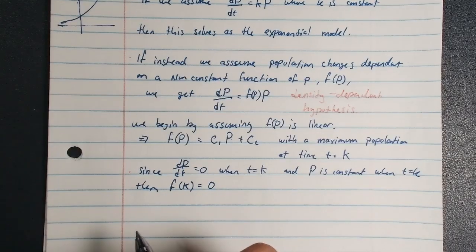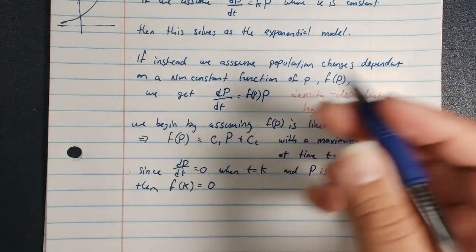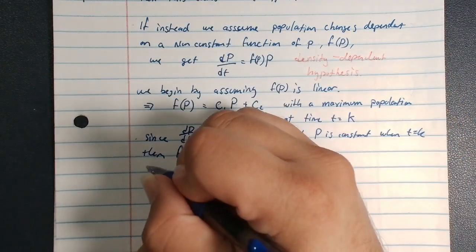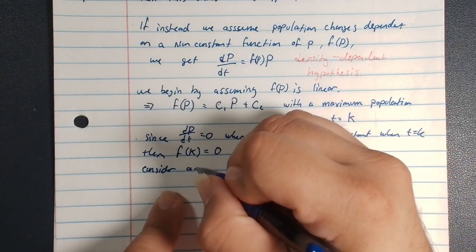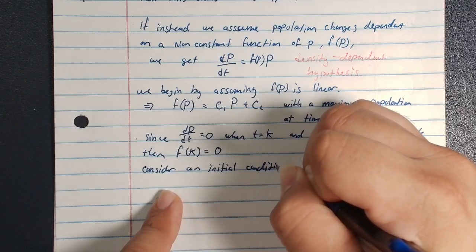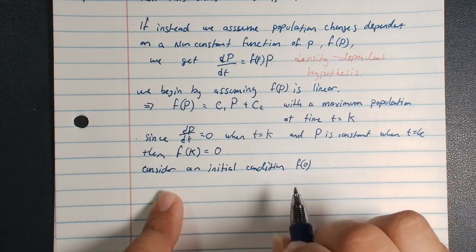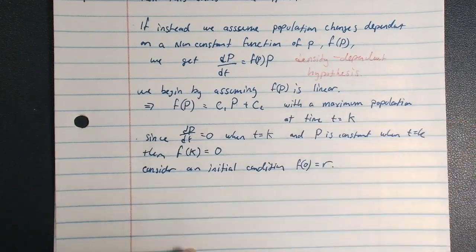We also have to have some initial condition, which we always can measure at the very beginning of our experiment. We have at time 0, or rather at population 0, some initial condition, which we'll call r. We'll say this is our initial population size or something like that. Consider an initial condition where f at 0, again, at time 0 here, or rather at population 0, we have some initial condition of r.